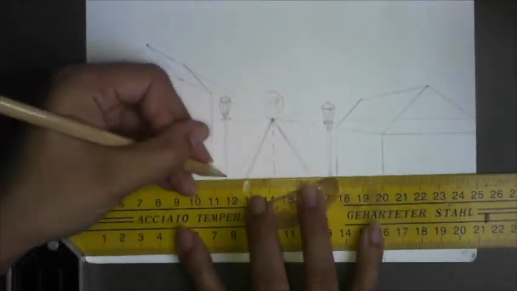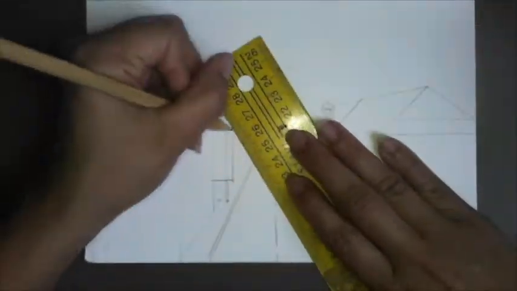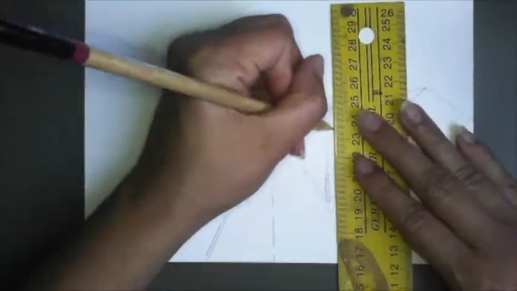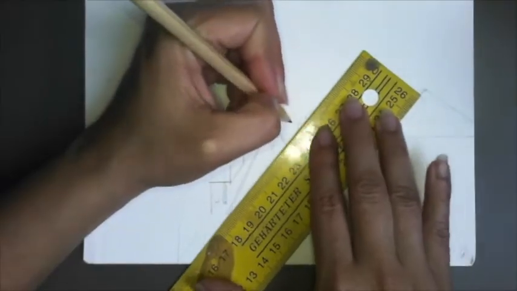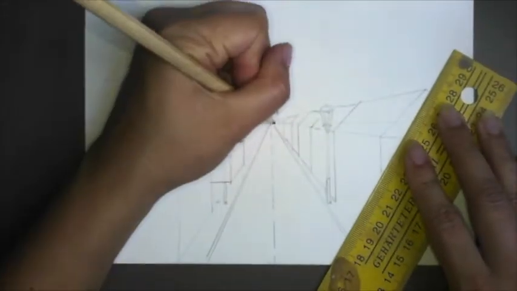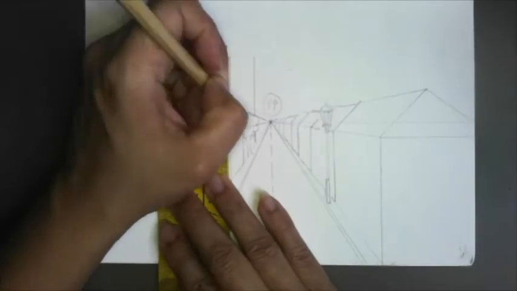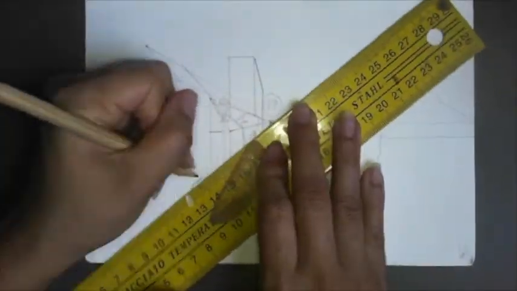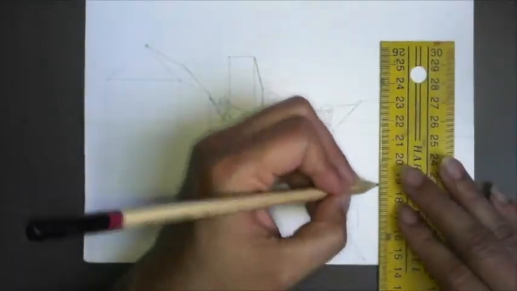Now you can use your imagination to do it, or you can look at a picture, or you can look at your own street and try to draw that as well. I'm trying to make different types of houses, adding some trees. I'm going to have a tower block there at the end, and adding details now.